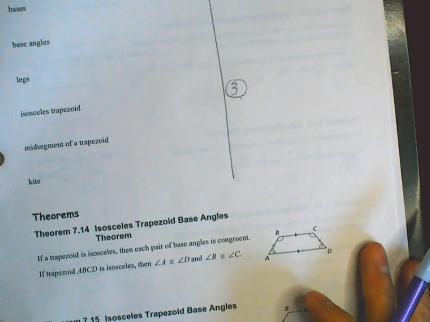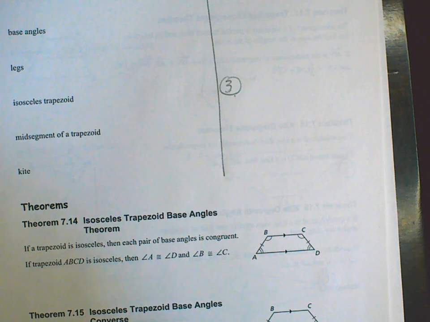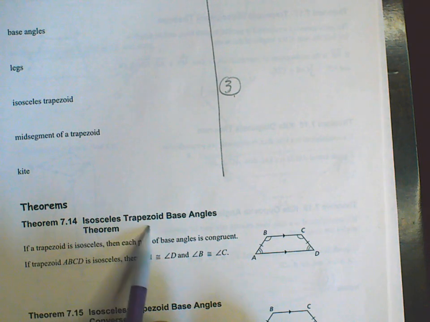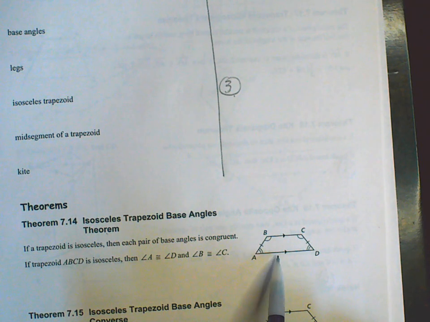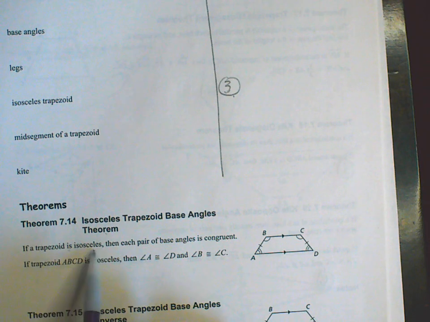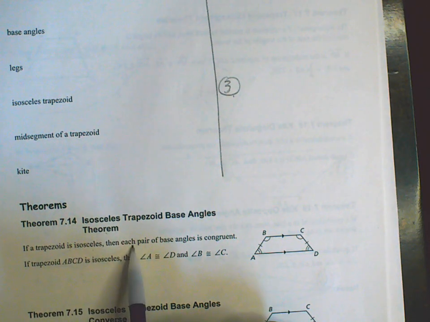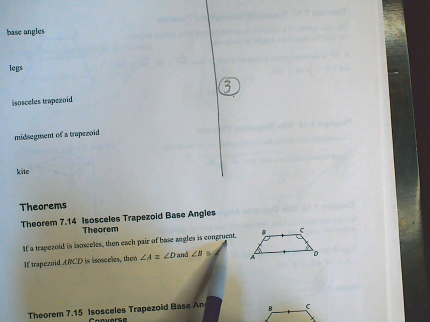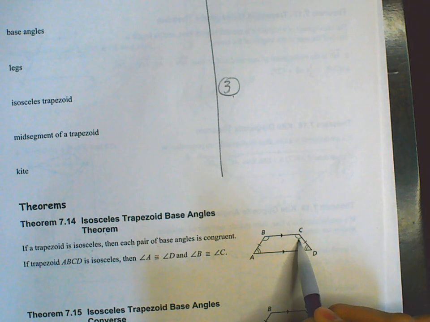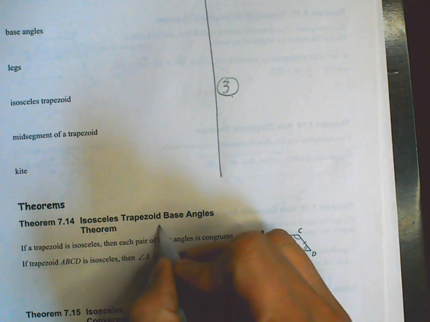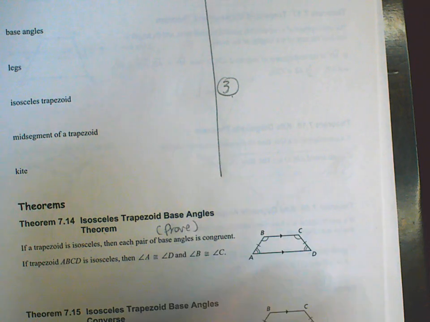Now let's look at some of the theorems that we're going to look at. We're not going to be able to prove all of them, but we are going to be able to prove a few. So here you have the following. It's called the isosceles trapezoid base angle theorem. And we're going to talk about what exactly is a trapezoid in just a bit. So if a trapezoid is an isosceles trapezoid, then each pair of base angles is congruent. Meaning this is congruent to this, and this is congruent to this.